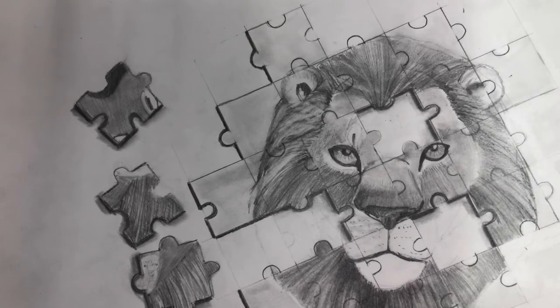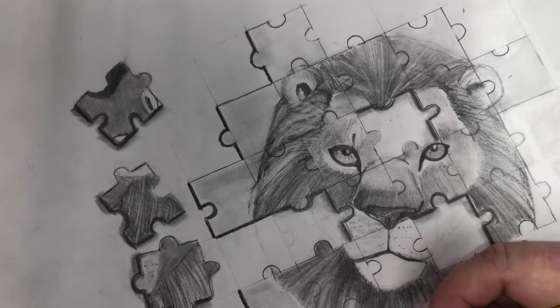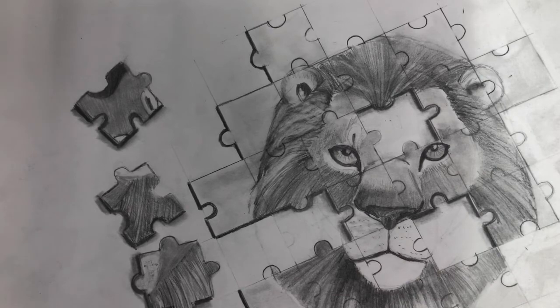Got a little too thick there. Okay, and along here. And then along here, this is all bottom along this side here.